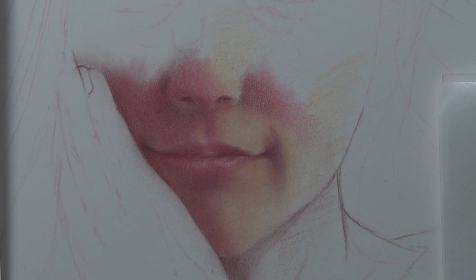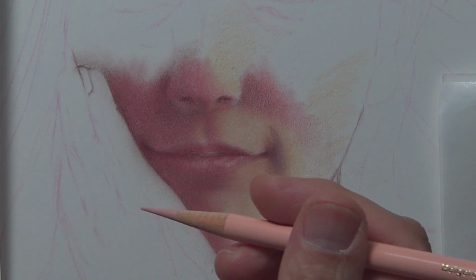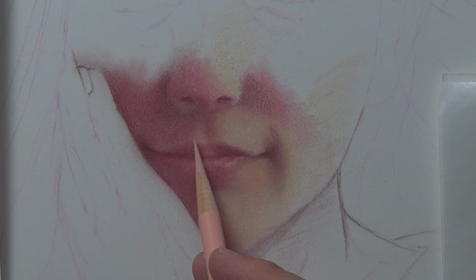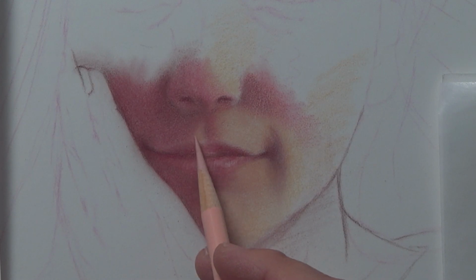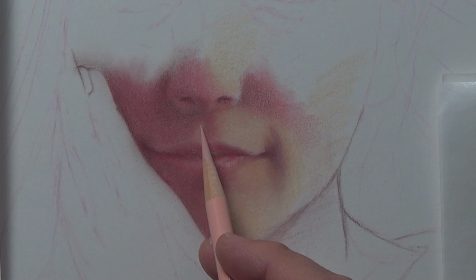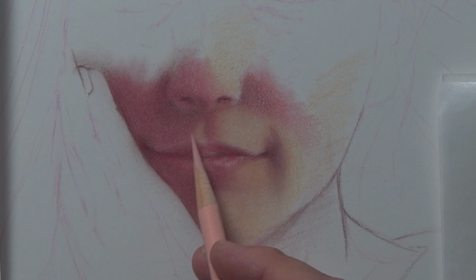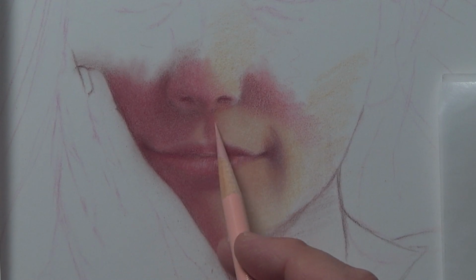Okay. Now I'm going to go on top of this with my beige red. Okay. I'm going to come right in here, establish some of the light areas. Move over here.